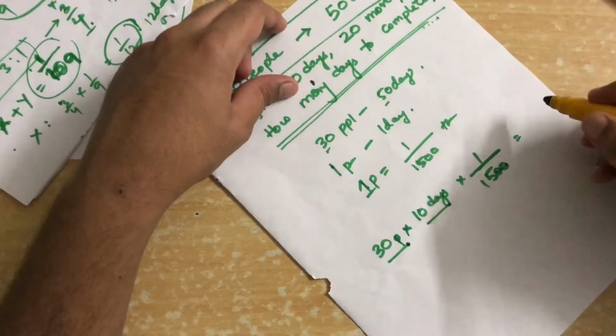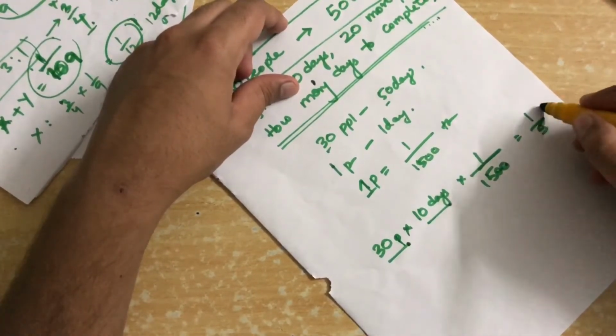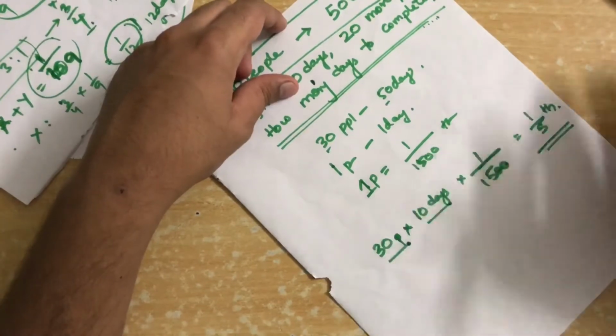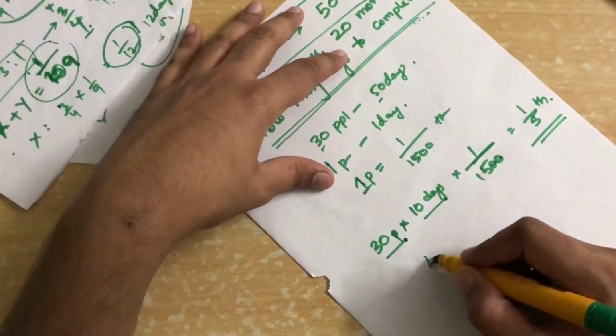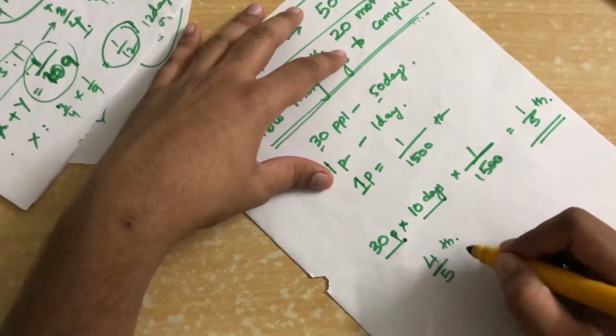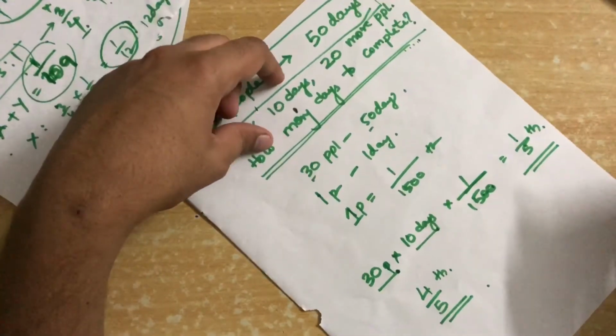So 1/5 of the work is done. So the work remaining is 4/5.